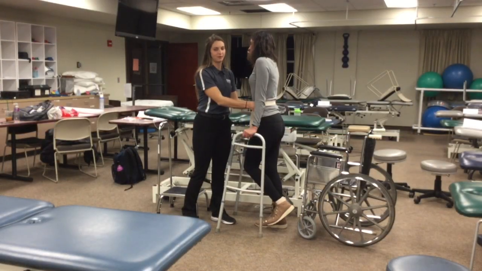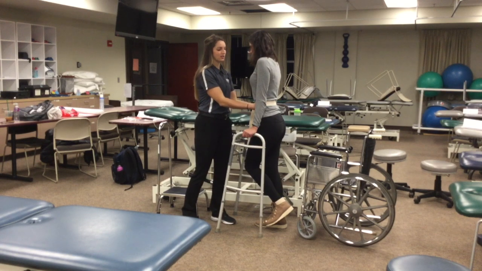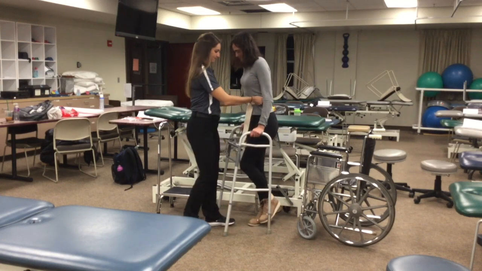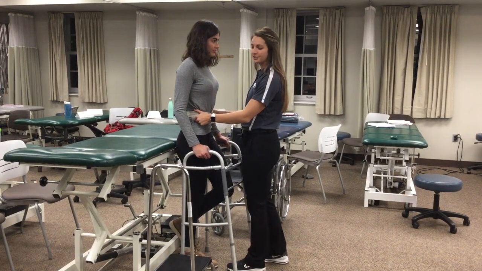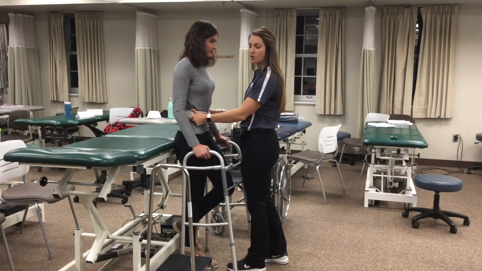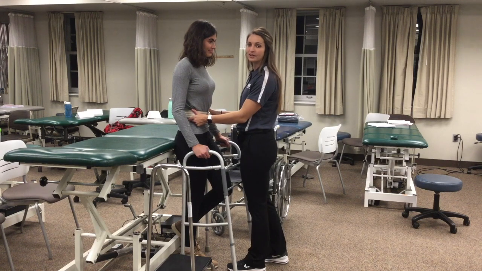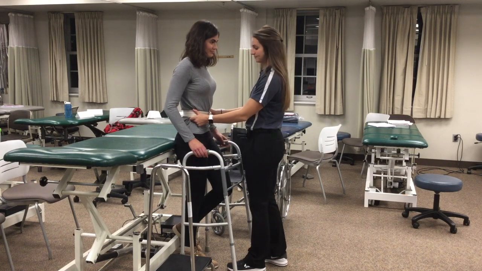Next, have the patient pivot using the walker until their back is facing the table while the healthcare professional maintains grip on the gait belt at all times. Next, I will have Audrey rest her back against the table while placing her hands on top to ensure balance while I, the healthcare professional, remove the walker.